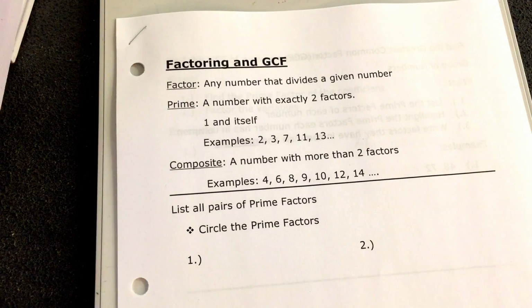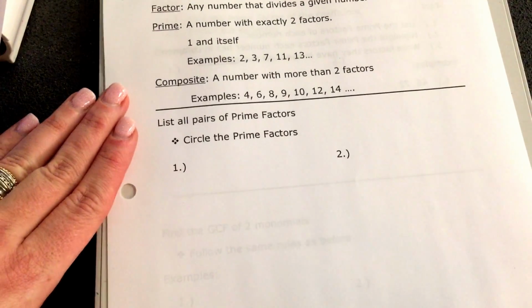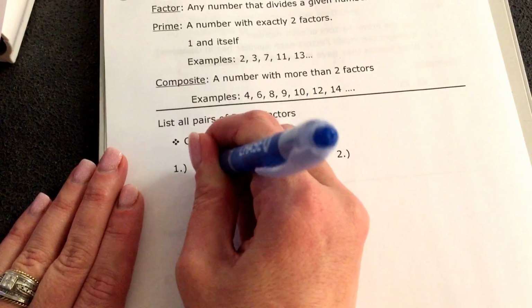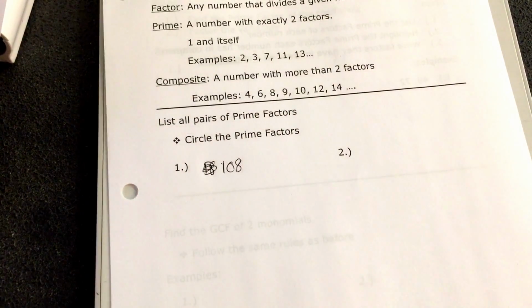So I'm actually going to use 2 different colors. Here we go. So my first number is going to be 108. Whoopsie. Are y'all proud of me? I didn't use white out.